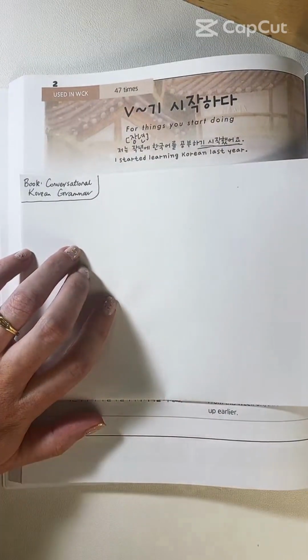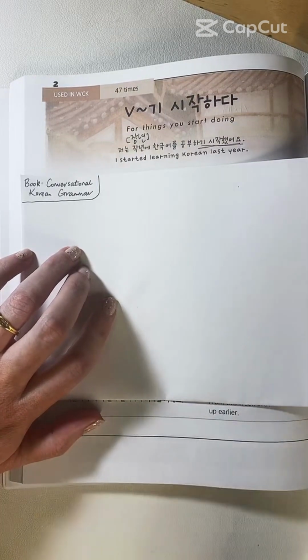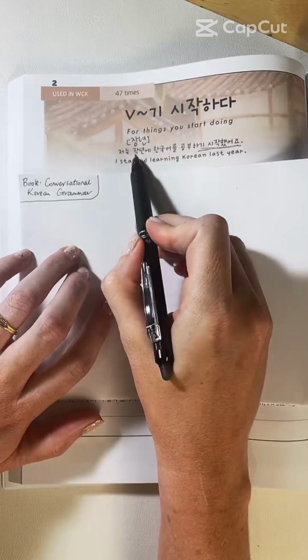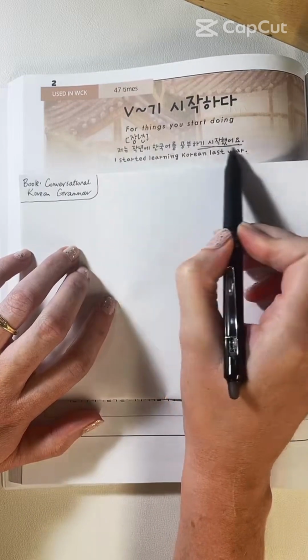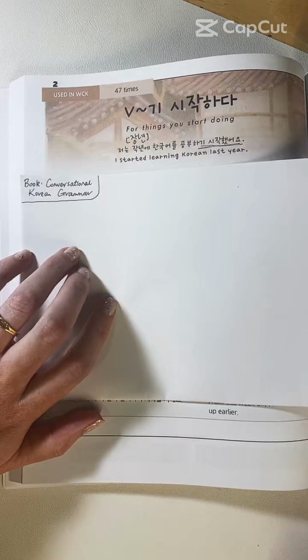Like 어제, you started learning yesterday. 지난주, you started learning last week. Whatever it is, you just stick in your time here. And you say 한국어를 공부하기 시작했어요. I started learning Korean at that time.